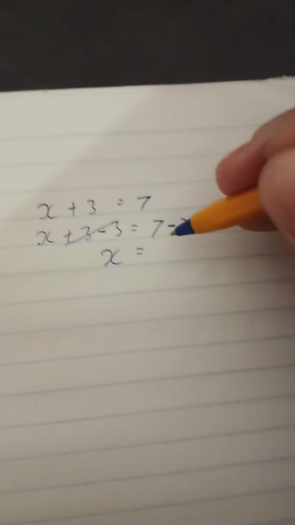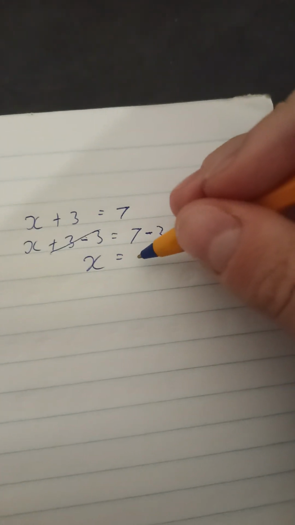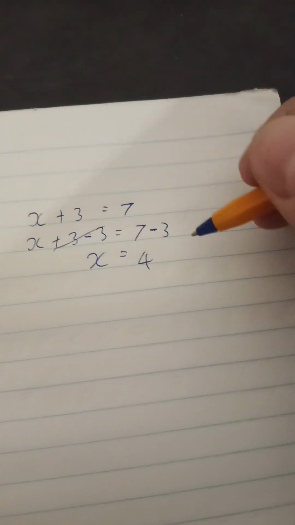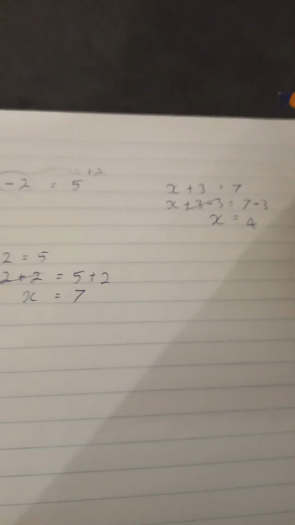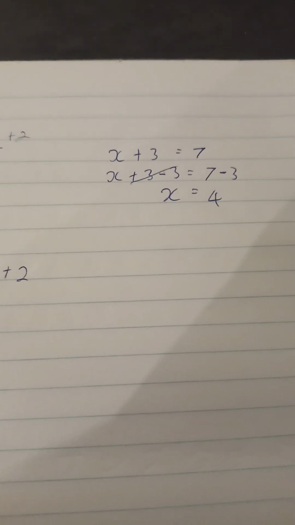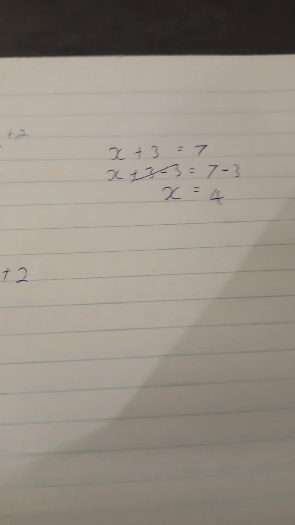We have x on its own, and 7 minus 3 is equal to 4. And that is how you do the cancellation method for subtraction and addition. And yeah, it's really not that bad. If it's still a little complicated, I do recommend going over the video again, and you should be fine.